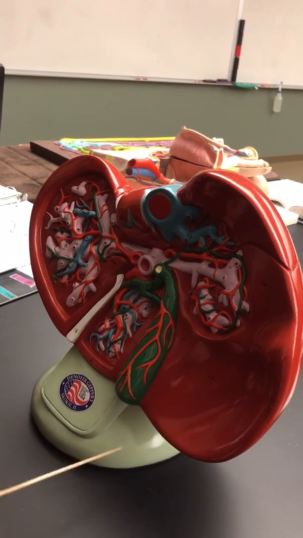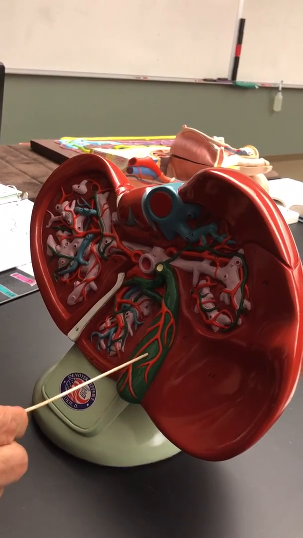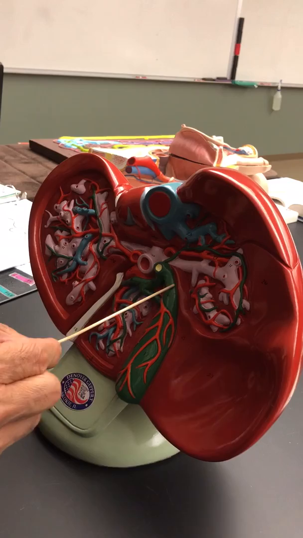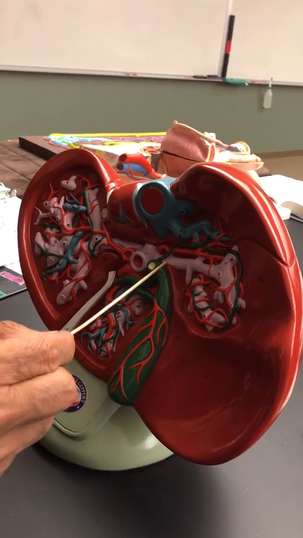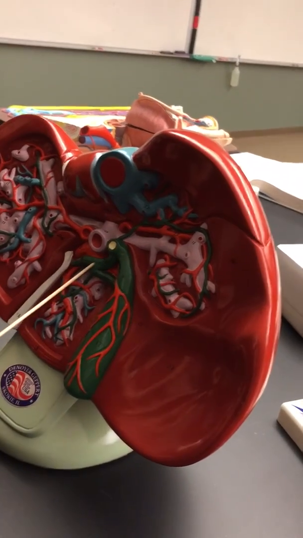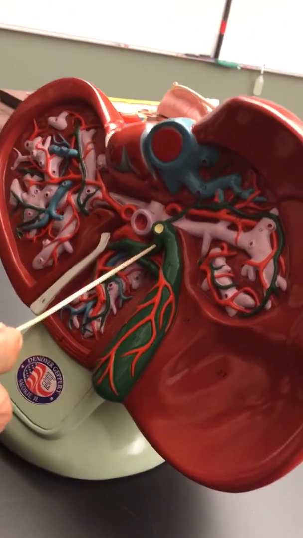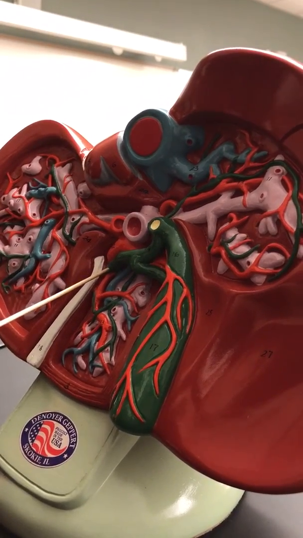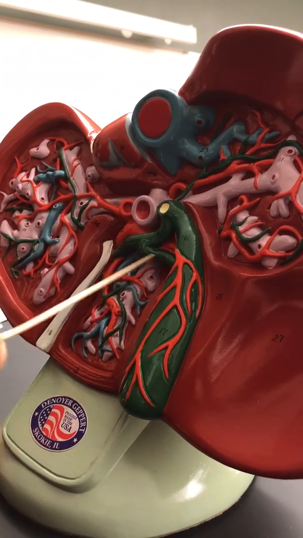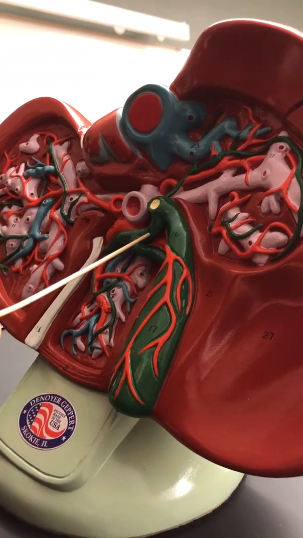Now, gallbladder, the fundus, the body, and the neck, and eventually gives rise to a short cystic duct. The cystic duct right here joins with the common hepatic duct. The common hepatic duct is formed by the left and right hepatic that bring the bile, and joins to form a common hepatic.